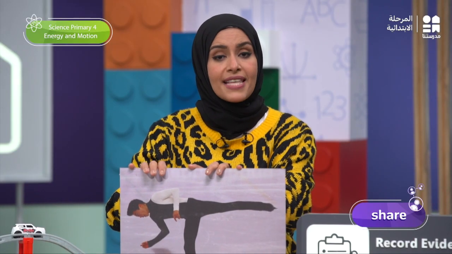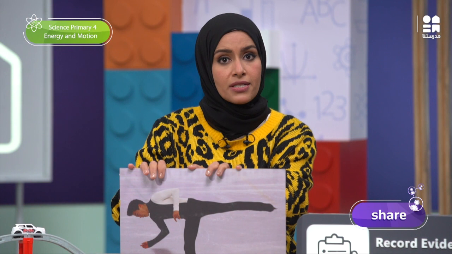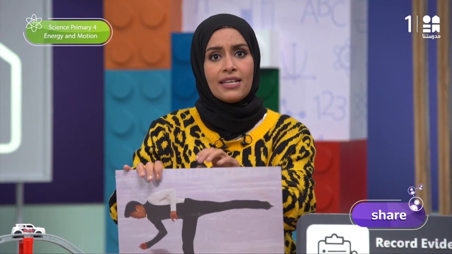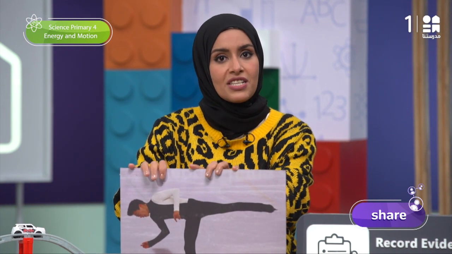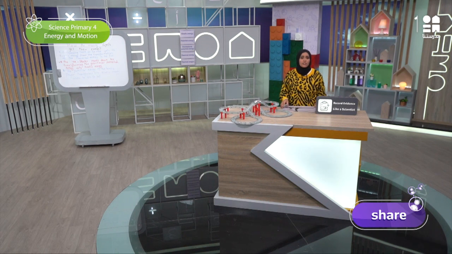Yes, it was ice skating, or we can call it figure skating, which is one of the winter sports. We will know it in activity number 13, Analyze Like a Scientist. And we are going to explain how this sport is related to the transformation of potential and kinetic energy of the skaters while skating.